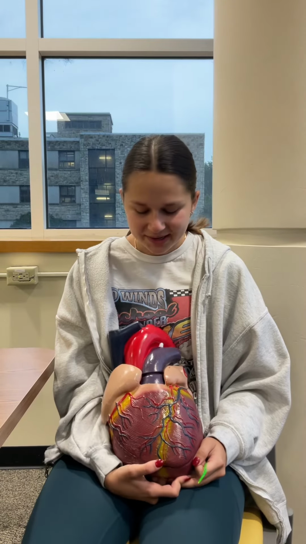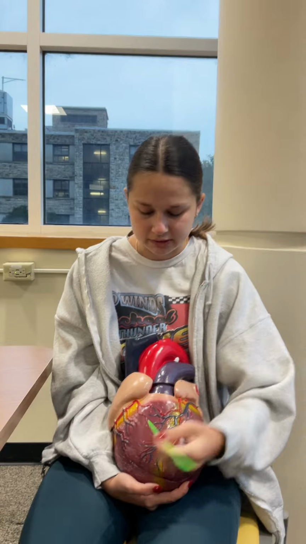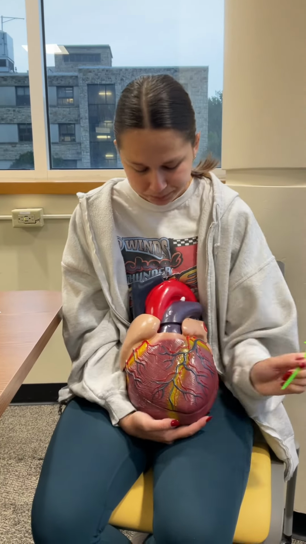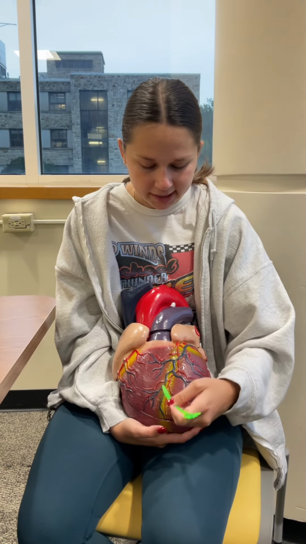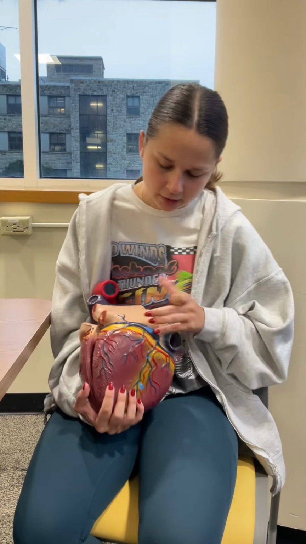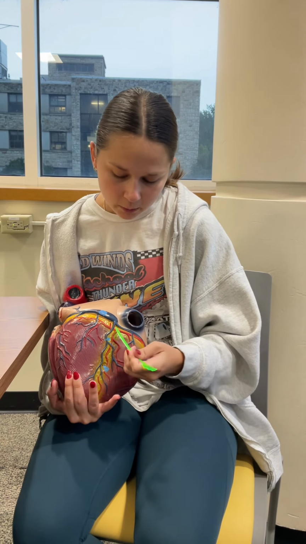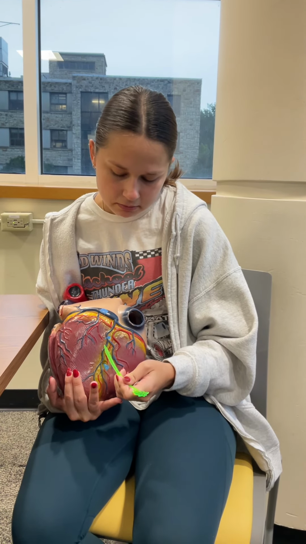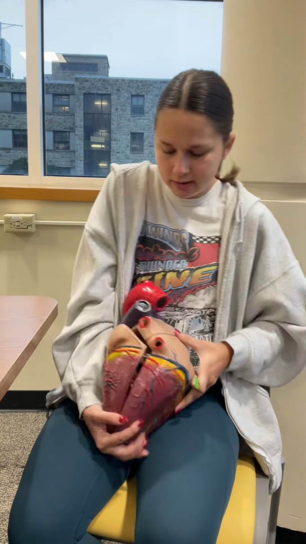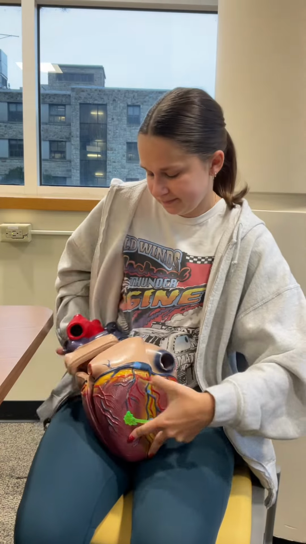This is the heart, and I'm going to be going over the landmarks. So we have our right auricle and our left auricle. This is the visceral pericardium. We have our great cardiac vein, which drains into the coronary sinus. And then we have our middle cardiac vein, and then our small cardiac vein right there.